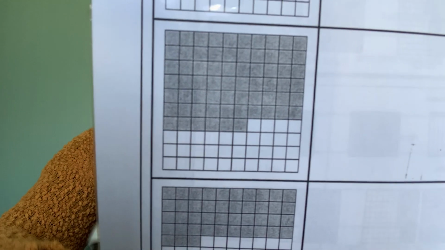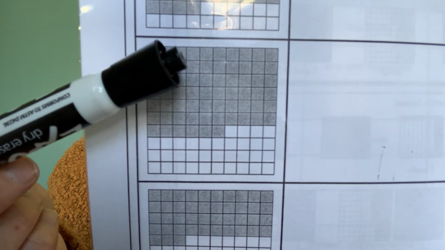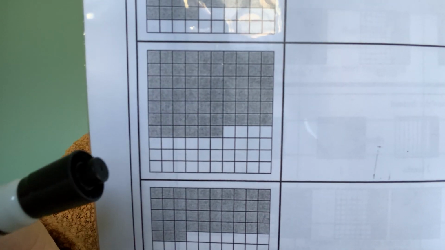Here, you can see the whole is no longer split into just 10 rows. Now I have 100 that make up this whole. So if I want to count how many are shaded, I could count individually, 1, 2, 3, 4, 5, 6, 7, 8, 9, 10, or I know every row is going to have 10.